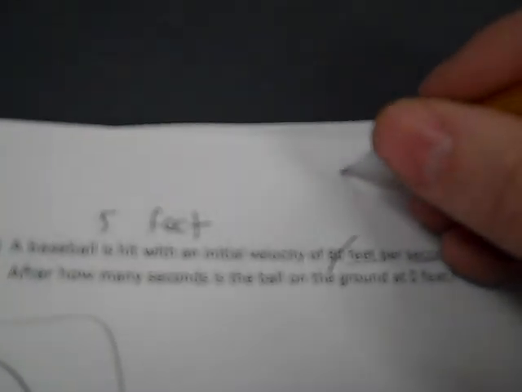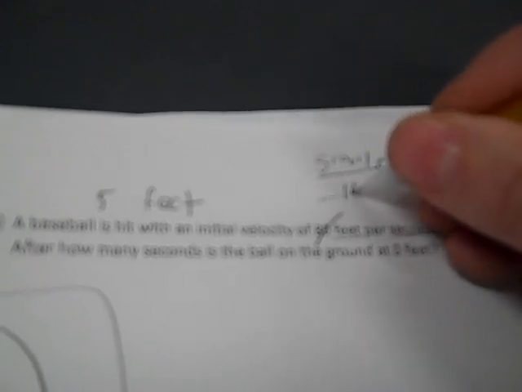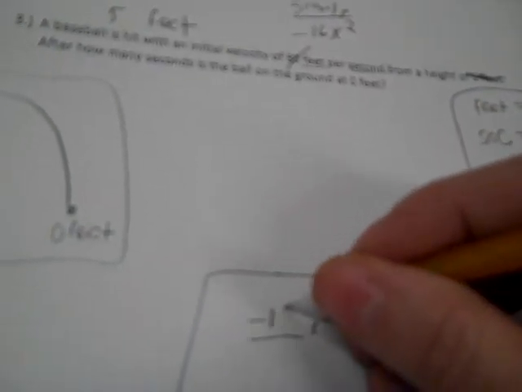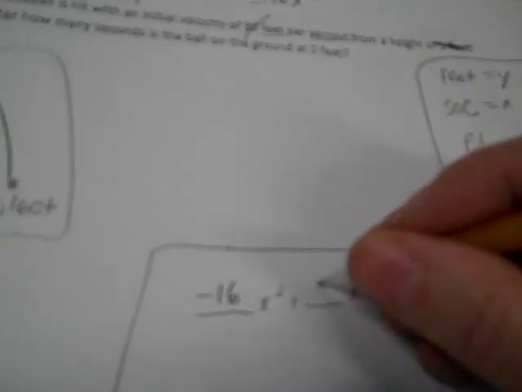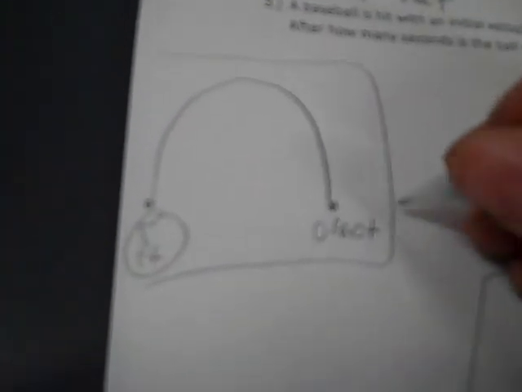So this is the gravity, and gravity is always negative 16 in front of the x squared. Even though that's not in the problem, I put negative 16. And the feet per second's 80. And my starting height's 5 feet. And 0 feet equals the y. Okay.